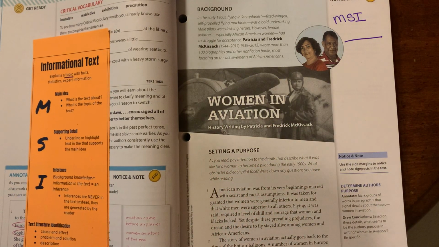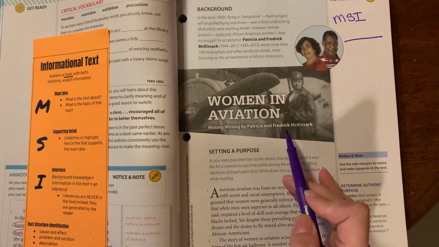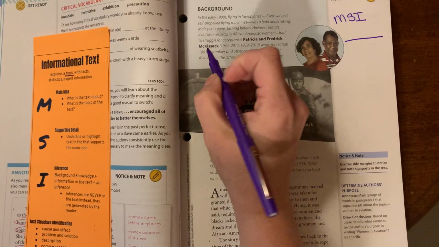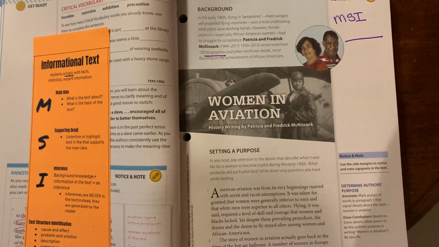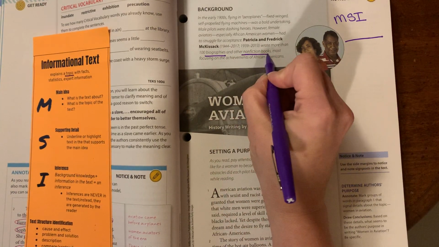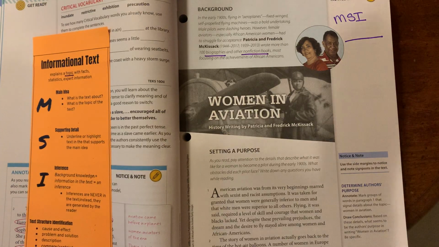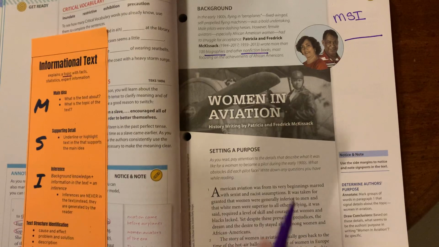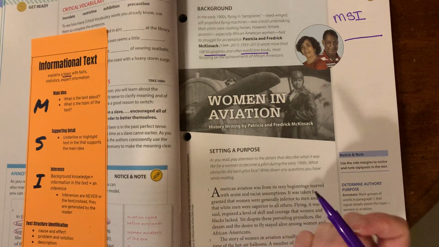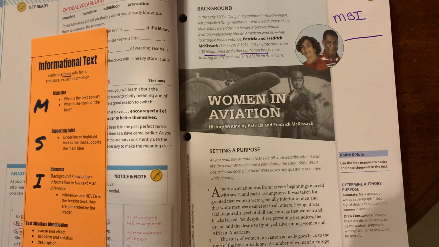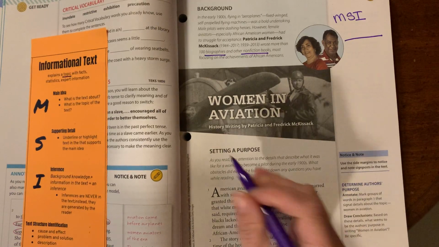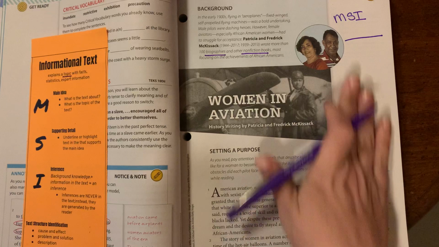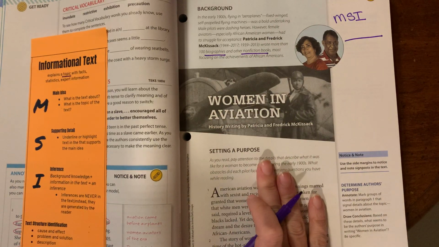Americans. So if we weren't sure that this was going to be an informational text, we now know, because it says biographies, which are informational text, and then other nonfiction books. So we know we're looking at nonfiction. If we're looking at nonfiction, we're looking at MSI: main idea, supporting details, and making an inference. Then the title of our passage is Women in Aviation, a history writing. Okay, a history writing, so it's informational text. We're supposed to learn something as we're reading this text.